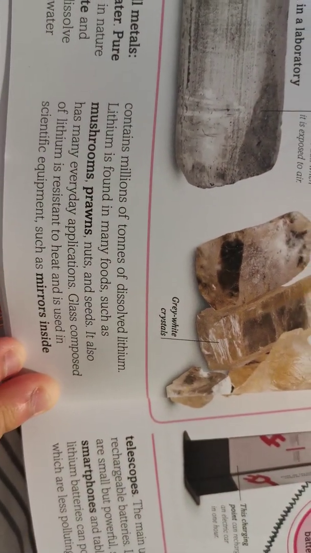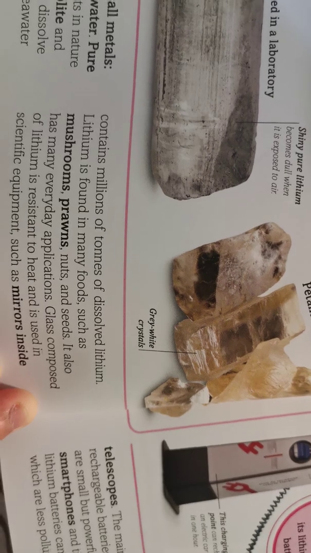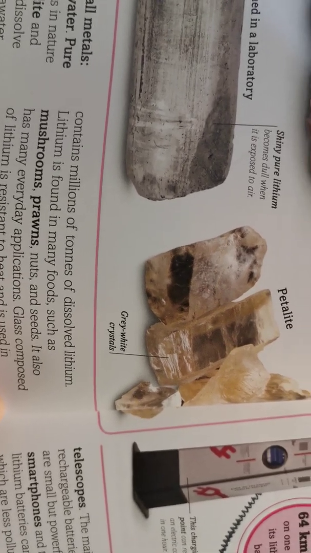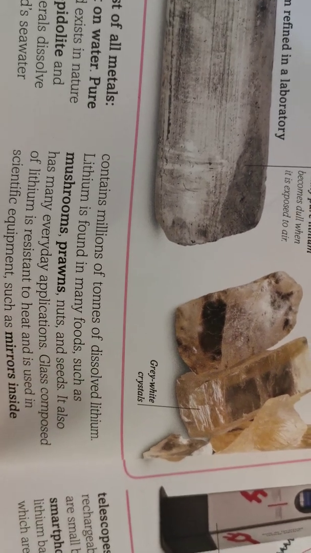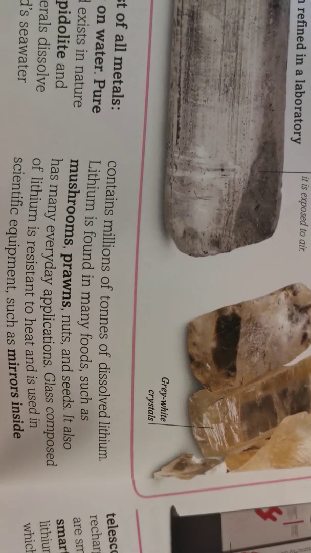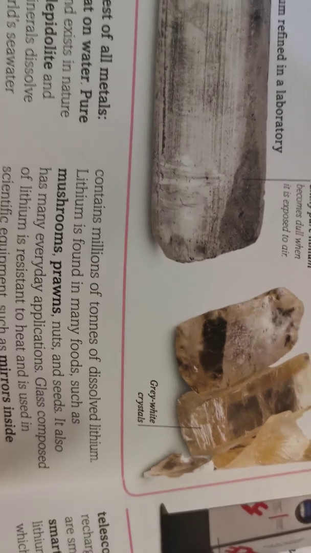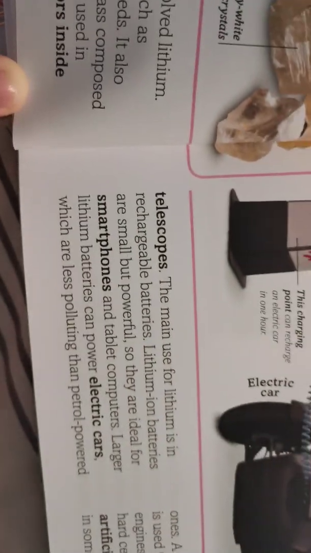Lithium is found in many foods, such as mushrooms, prawns, nuts, and seeds. It also has many everyday applications. Glass composed of lithium is resistant to heat and is used in scientific equipment, such as mirrors inside telescopes.